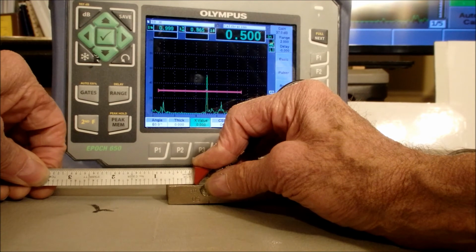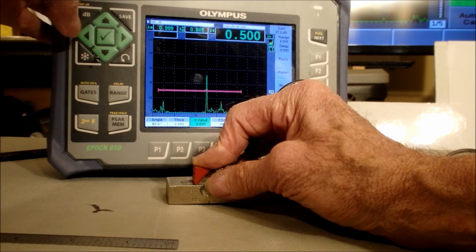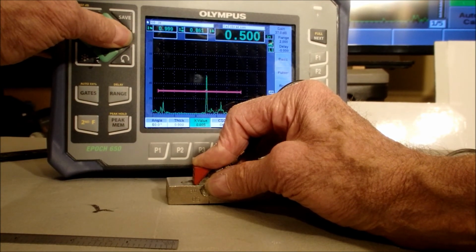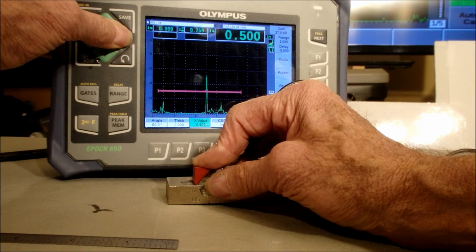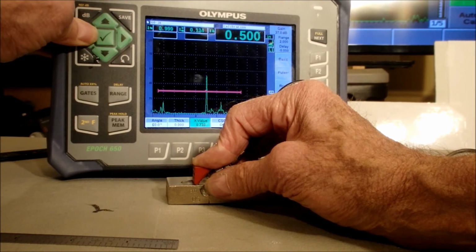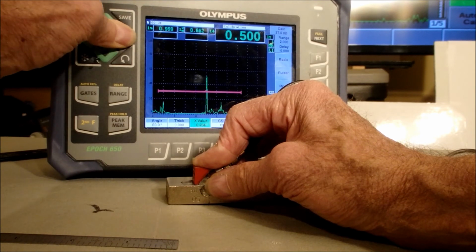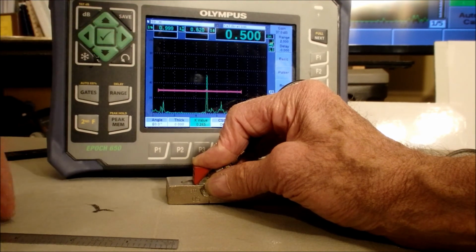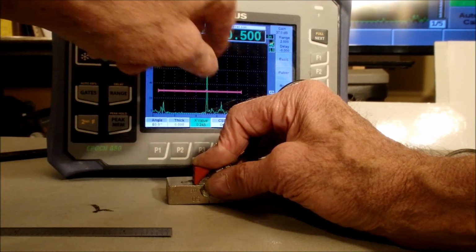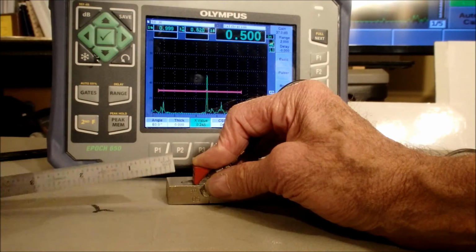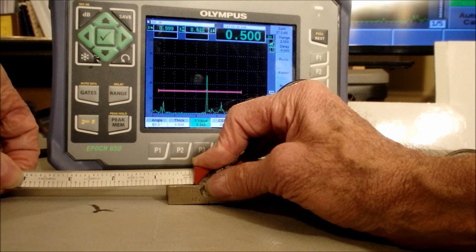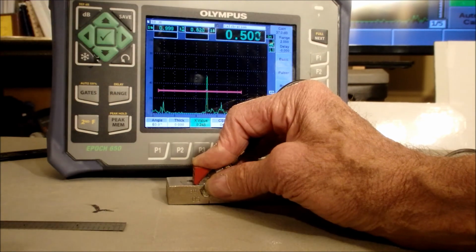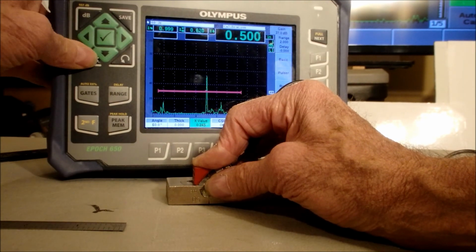And we want that to read 620. Alright, we still have 500 there. I see 620 on my scale. I've got 620 up here. That's good. Now I'll freeze it.